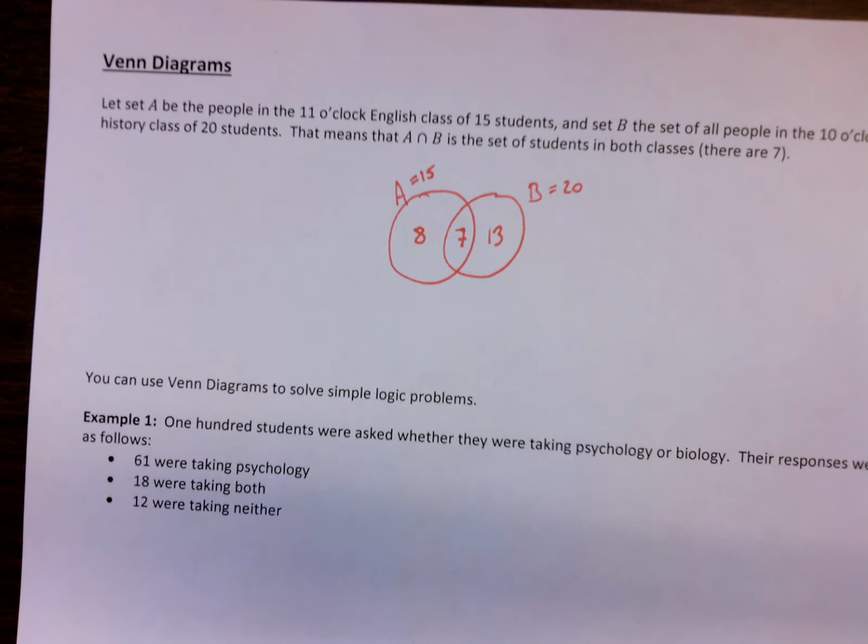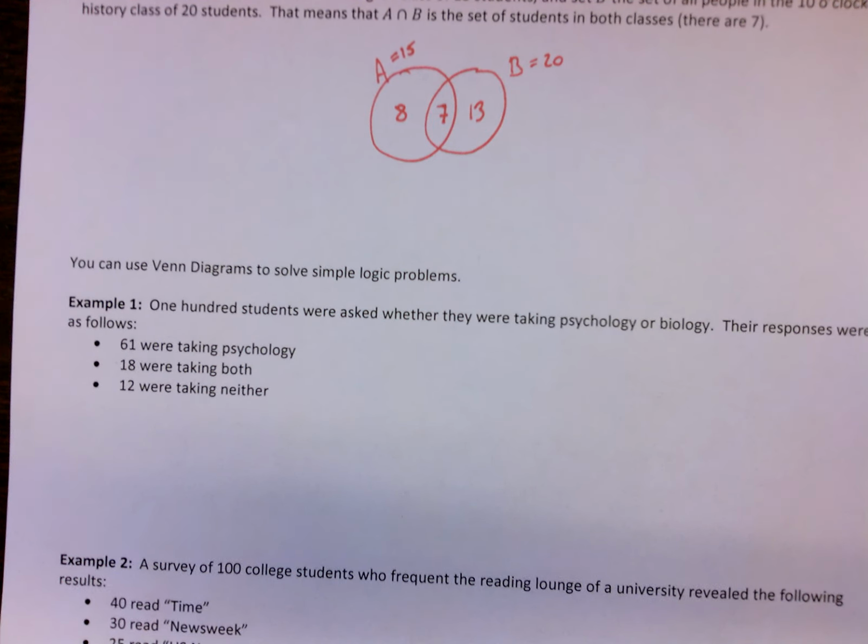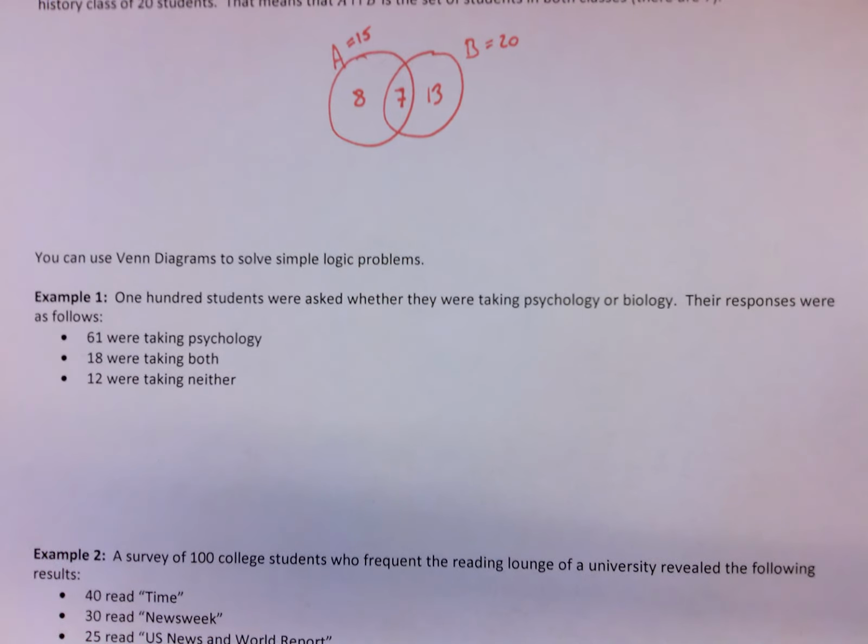All right, now this is a pretty easy one, so we're going to step it up a notch as we go forward. We can use Venn diagrams to solve simple logic problems. So let's look at this example. There are 100 students who are asked if they're taking psychology or biology, and these are their responses. We're going to use this to figure out the allotment of all these different students, and then we could potentially answer some questions about it.